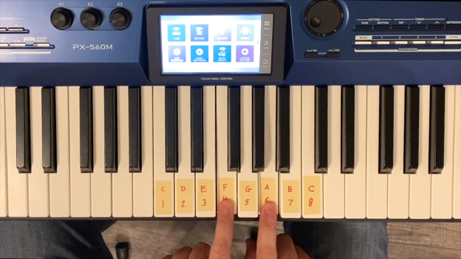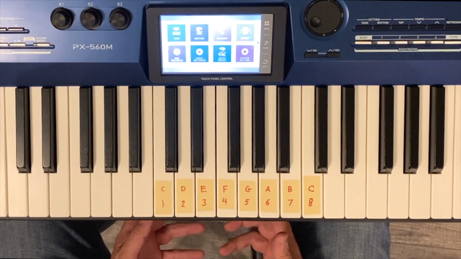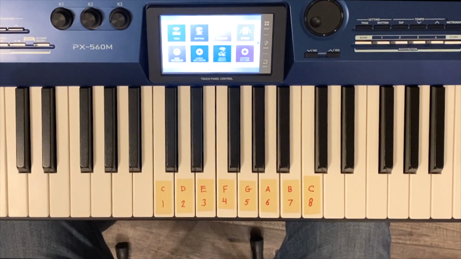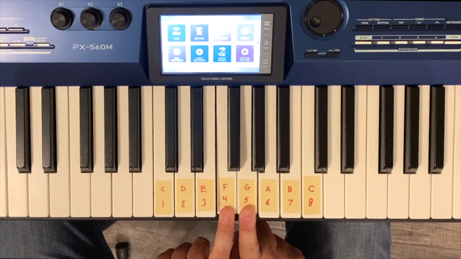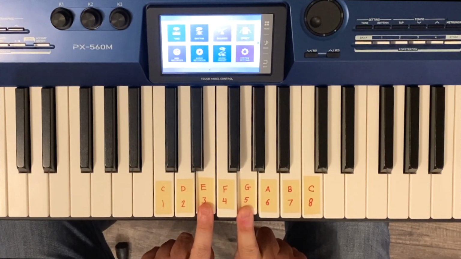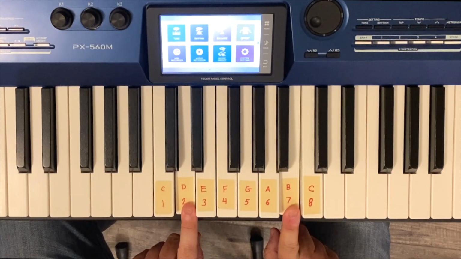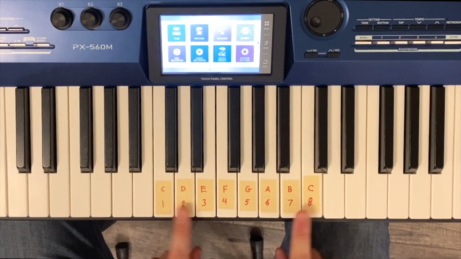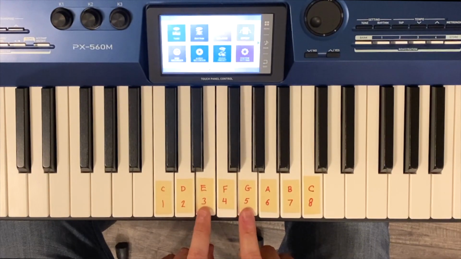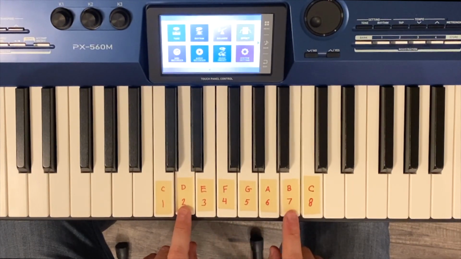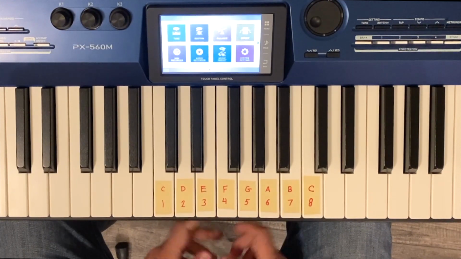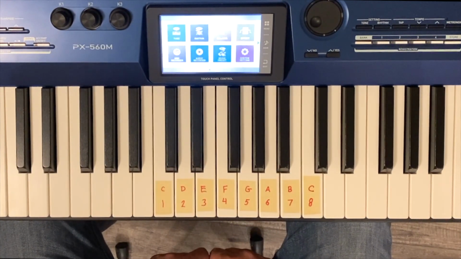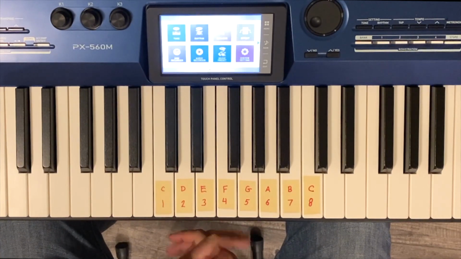Chopsticks is simply a collection of intervals. It starts there with a second, then it goes to a third, then it goes to a sixth, right? 1, 2, 3, 4, 5, 6. And it goes to an octave. There's your second, there's your third, 6, and it does a little turn there, but it's just intervals. That's all music is.